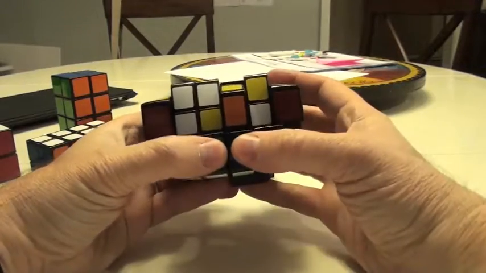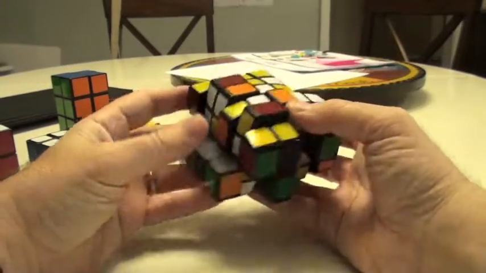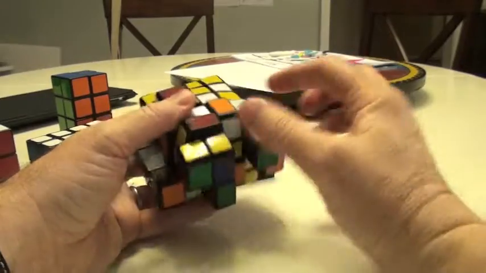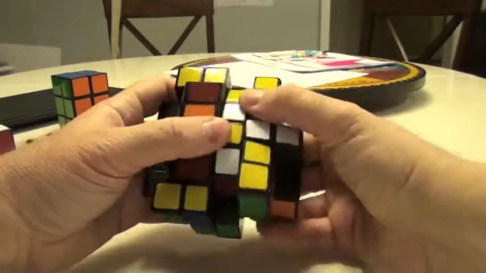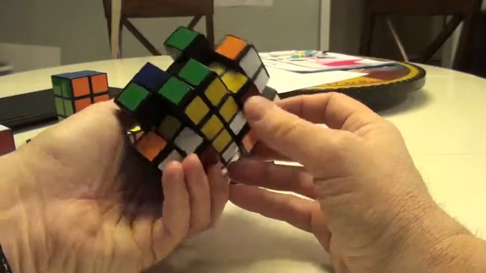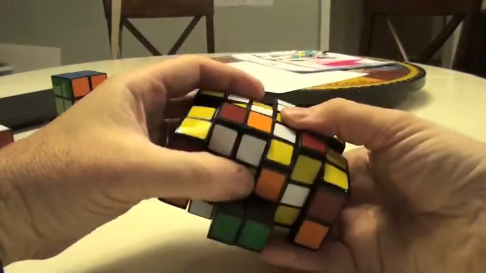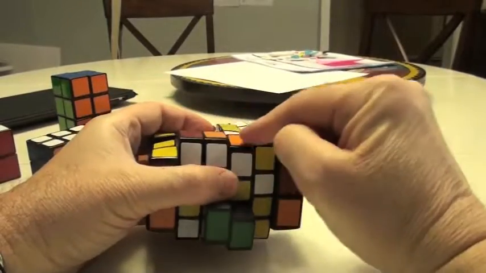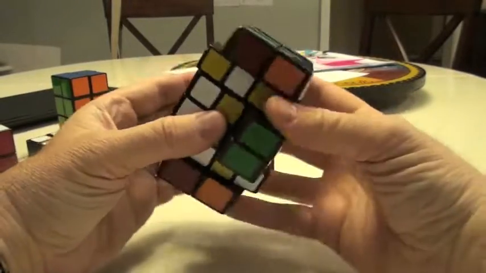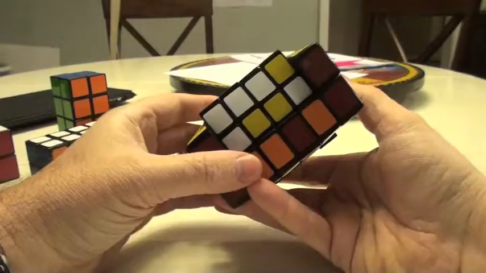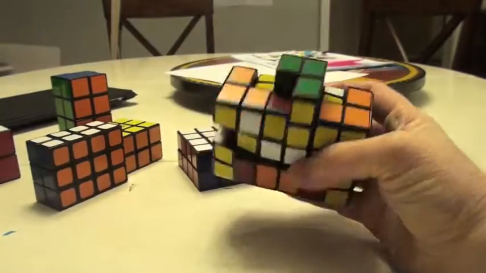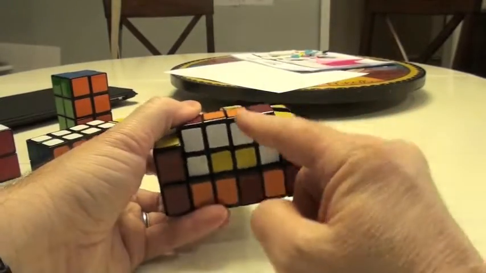Now I've got this one up, and I've got this one up. So what I want to do is move these opposite each other. So I'm going to bring this down to here, and I'm going to take this and move it opposite this one here. So these two are opposite. And I always try to get my 3x3 solved back. Okay, so you can see that these two are in.